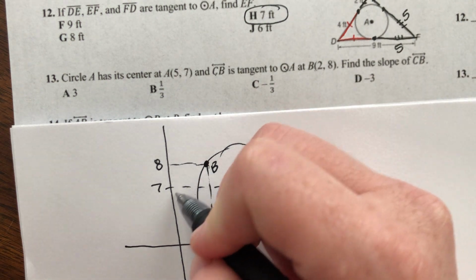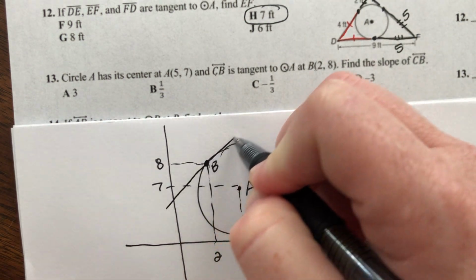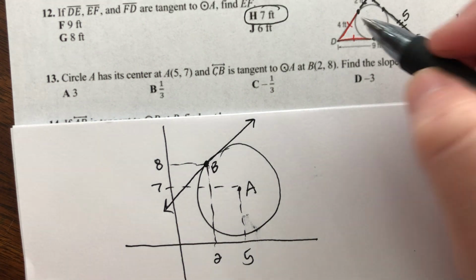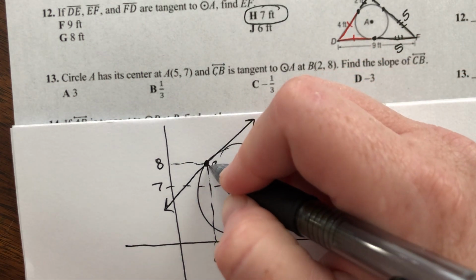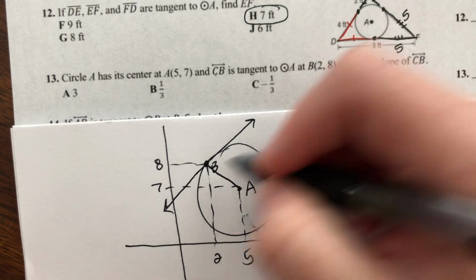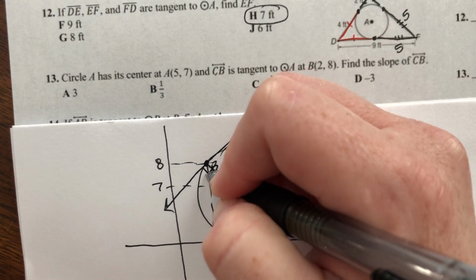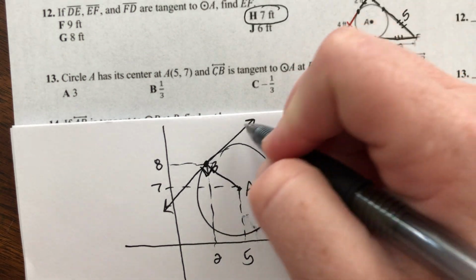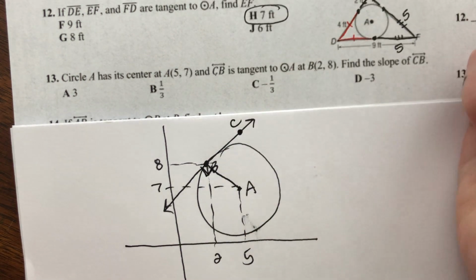It's a line tangent to A, so we know it's going to do something like this, right? It's tangent at point B. And we know that the distance from B to A here, this guy is perpendicular. Somewhere there's point C, somewhere on the line, we don't know where.